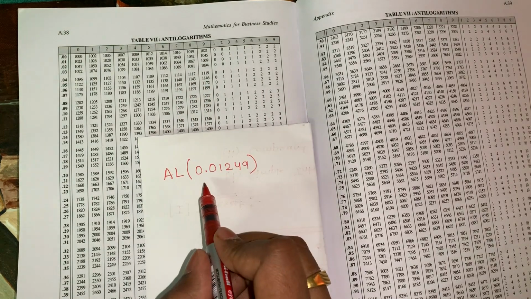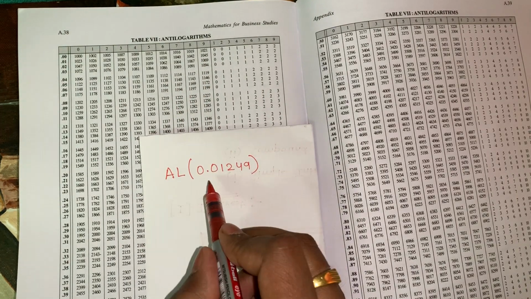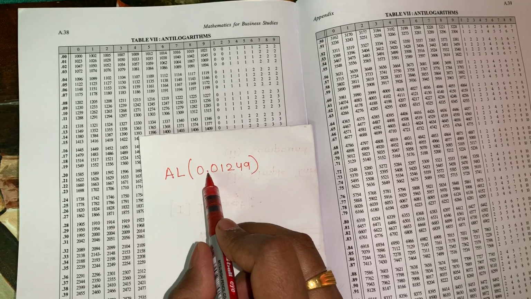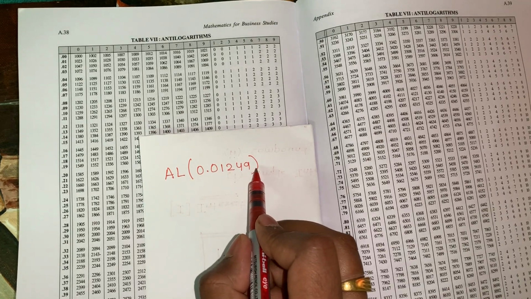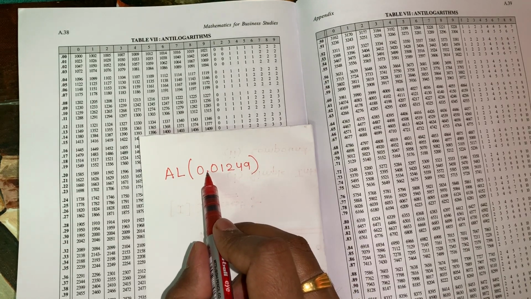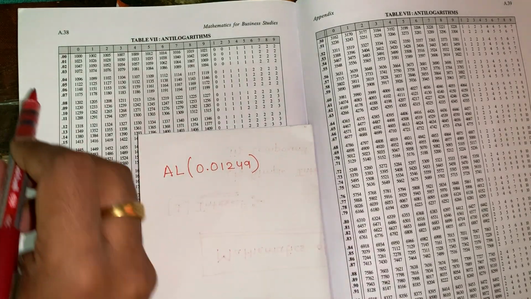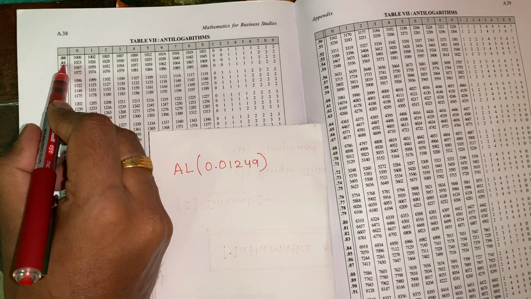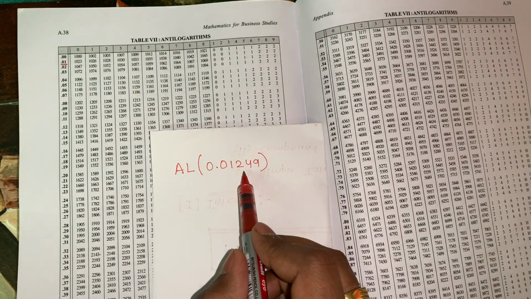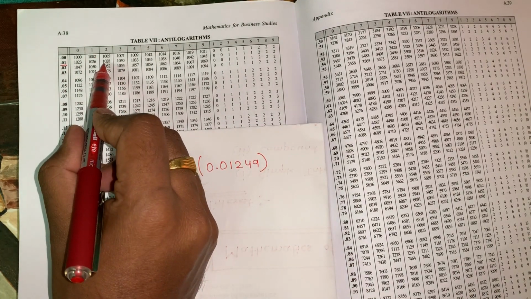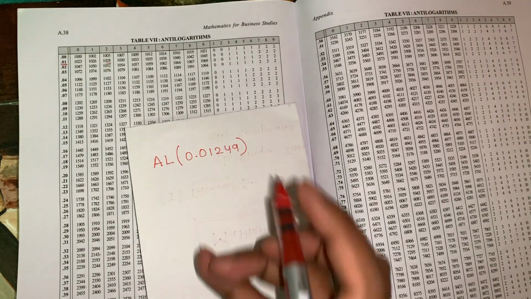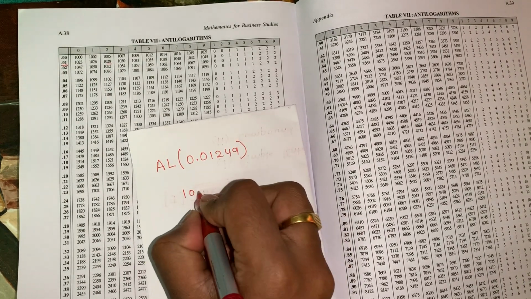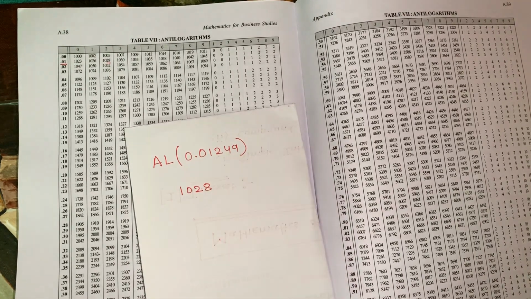So while finding antilogarithm of any value, we consider only the digits after the decimal. So the digits after the decimal are 01. Hence we will look for 0.01. 0.01 we get here. After 0.01, the next digit is 2. In 2, what do we get? 1028. So we write here 1028.